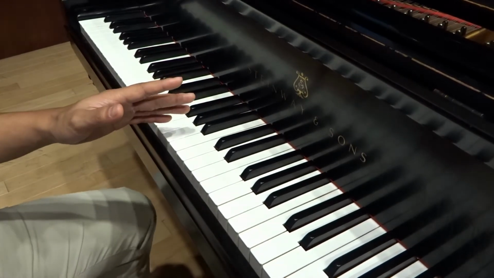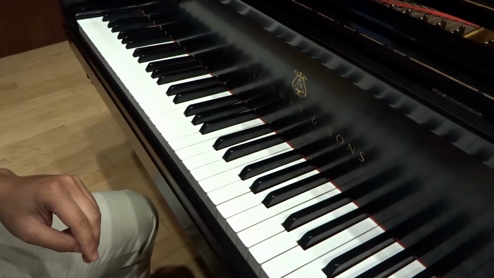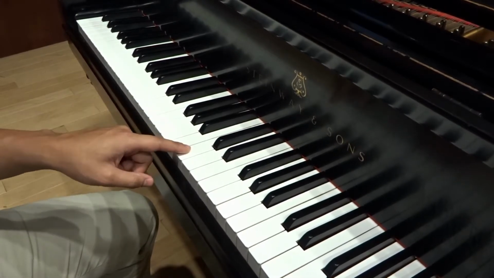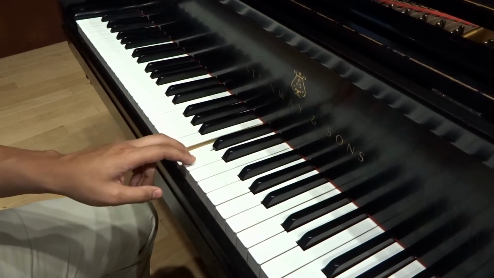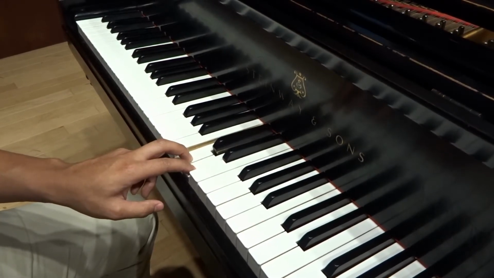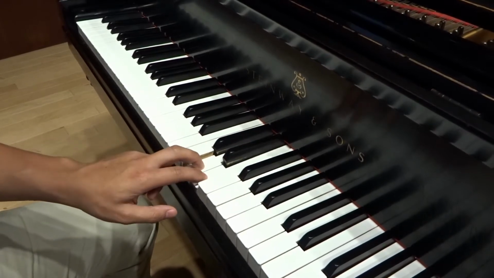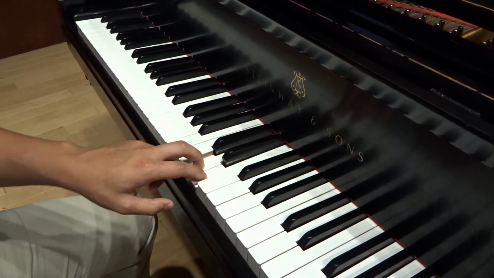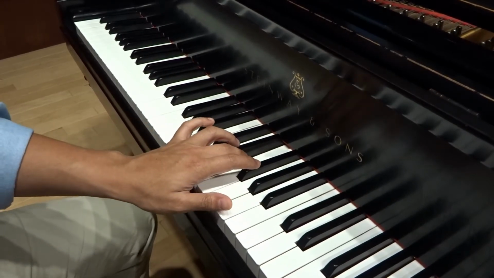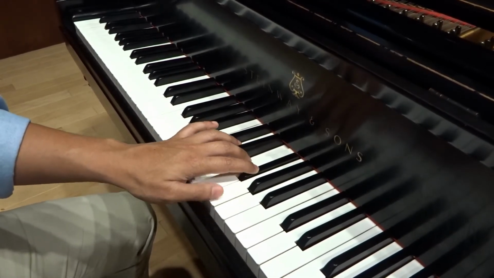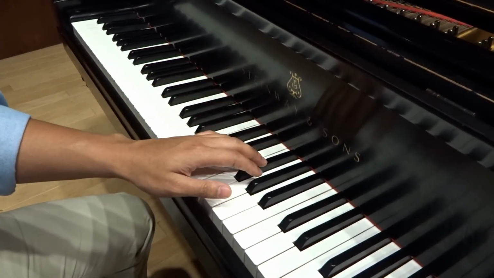Now, a whole step is the same thing as 2 half steps. So it's the distance between any 2 keys with 1 key in the middle. So from C to D is a whole step, because we have this 1 key in the middle. From D to E is a whole step. How about from E? E to F sharp, right? Because we have this F in the middle, it is a whole step.